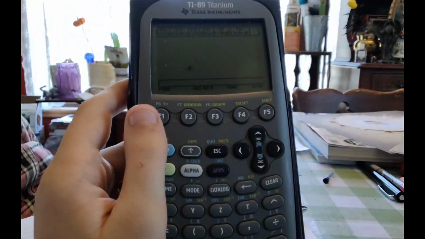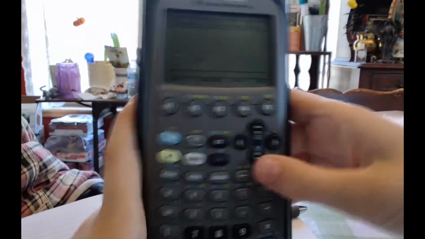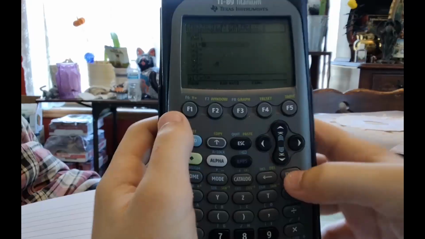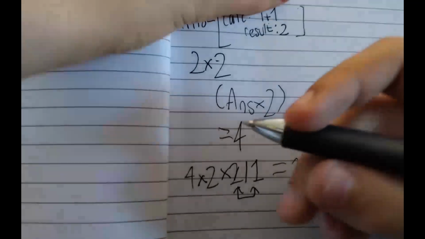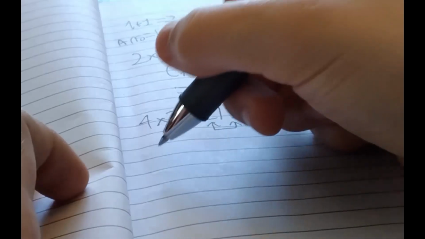Now let's do something with graphing. So I'm going to set up a basic equation, which is sine x.